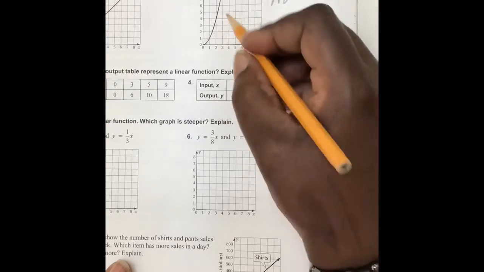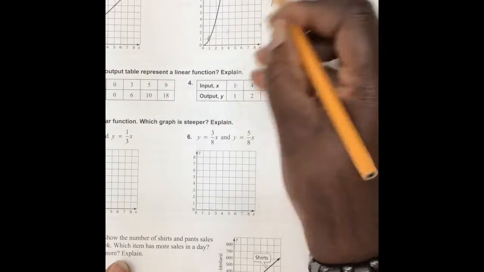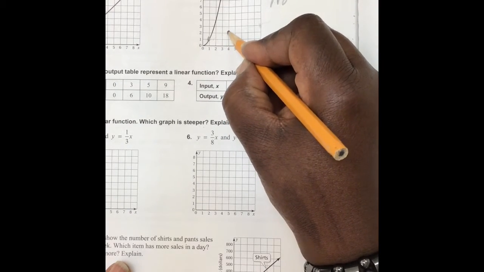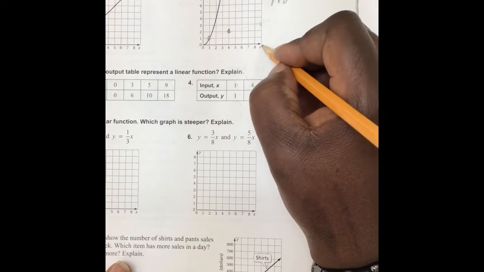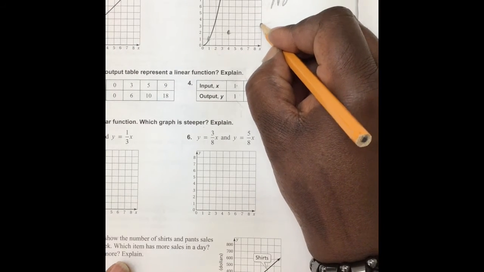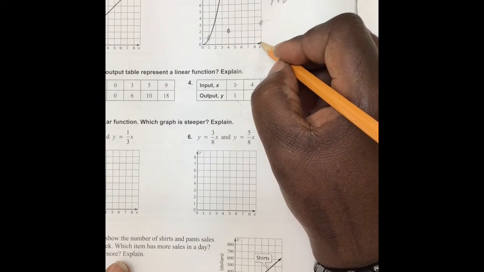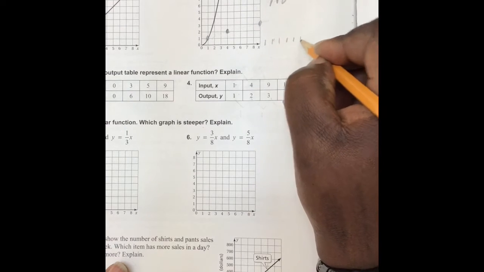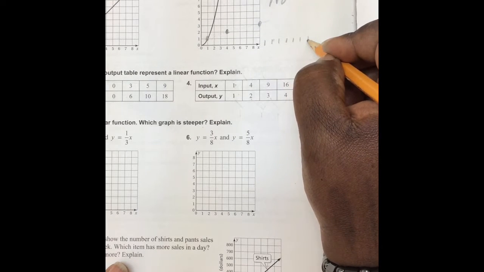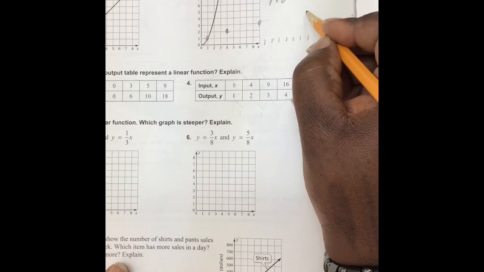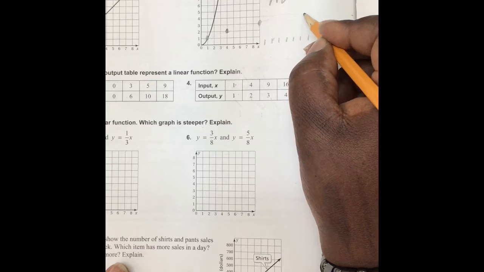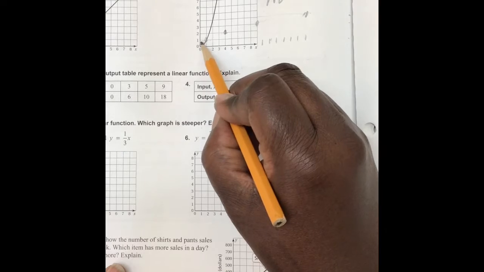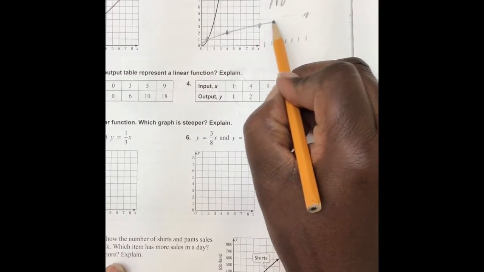We're going to say 1, 1. Here's 1, 1. And then we're going to say 4, 2. Here's 4, 2. And then we're going to say 9, 3. Here is 9, 3. Then it just says 4, 16. So it's 9, we got 10, 11, 12, 13, 14, 15, 16, and we're going to go up to 4, and 4 is going to be right about there, okay? So we notice that this is not quite a line, so it's no.